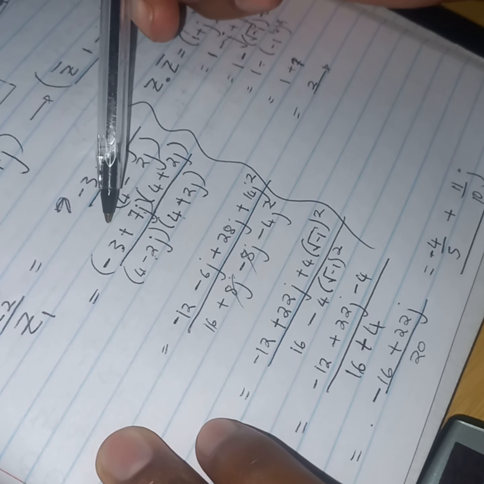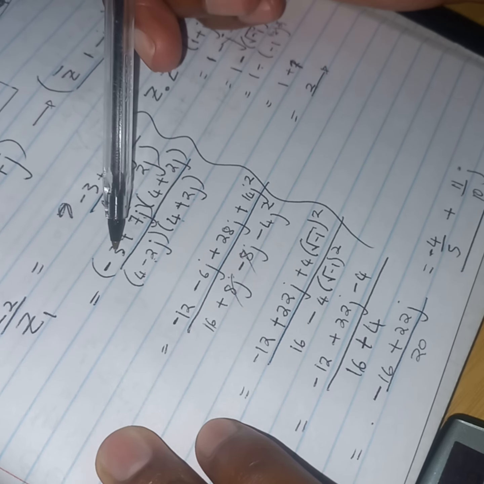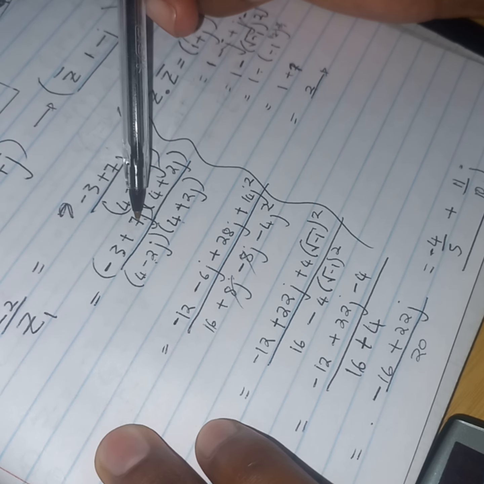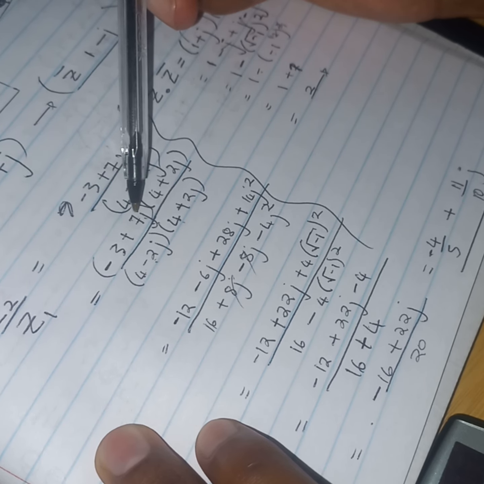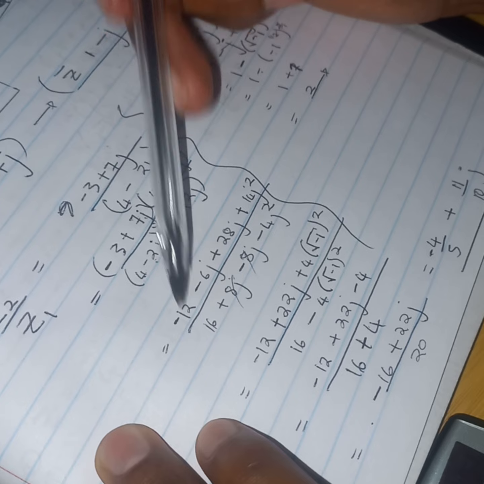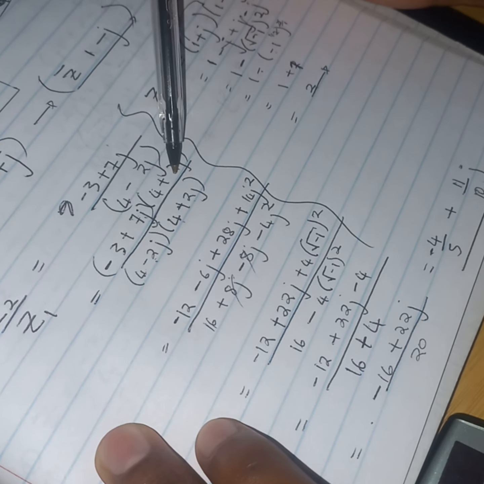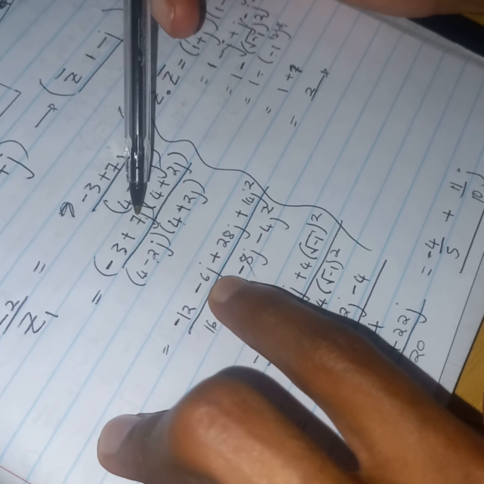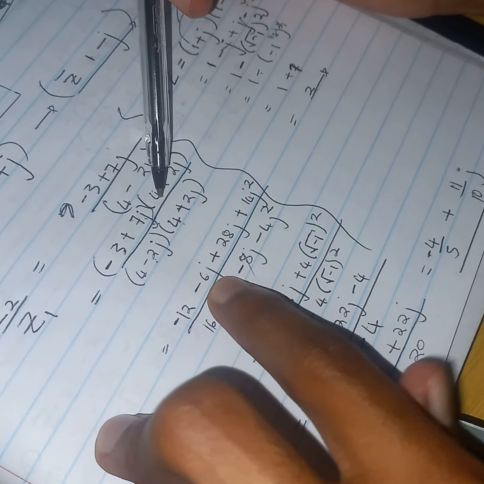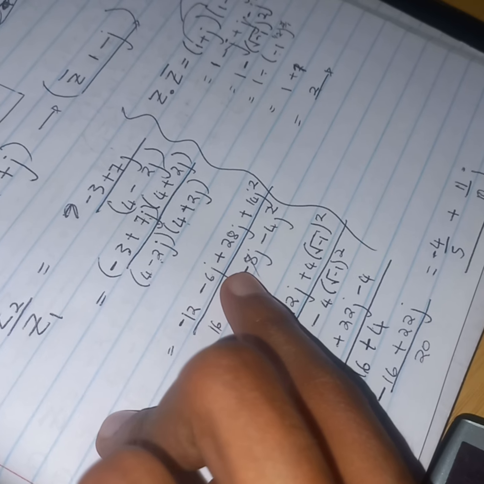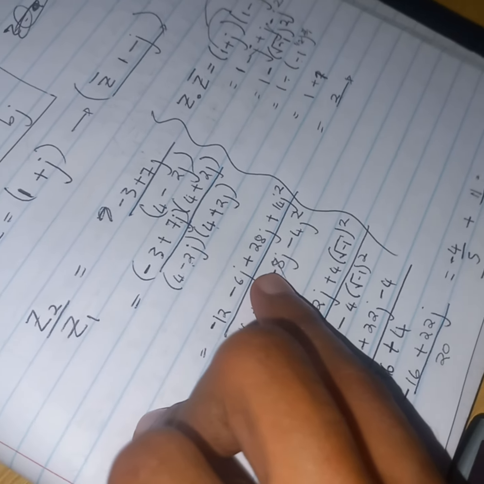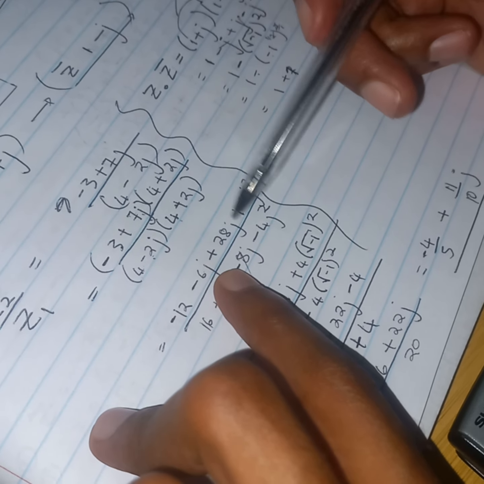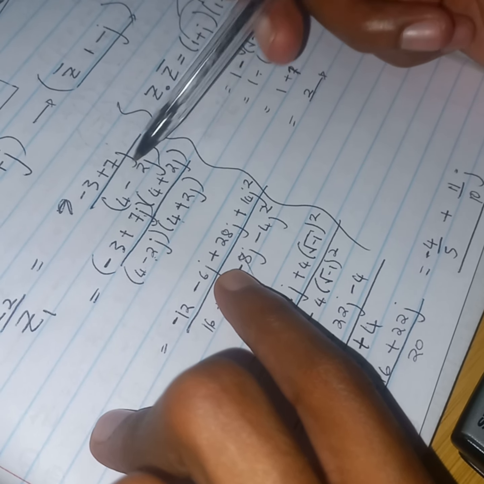Okay, let's look at this. Negative, and then 7, and this and that gives you 12. Then this and that gives you -6. Okay, and then this 7 and 4, right? 7 and 4, that's 28j, and then 7 and 2, that's 14.